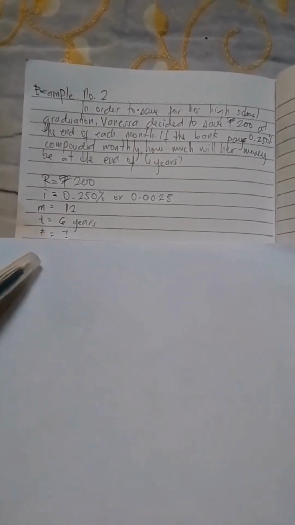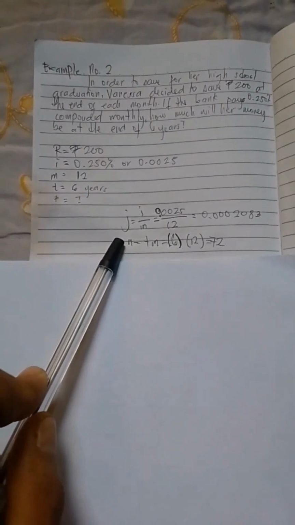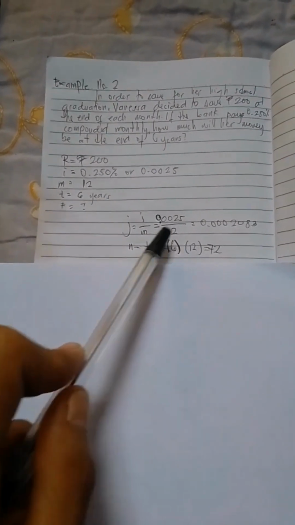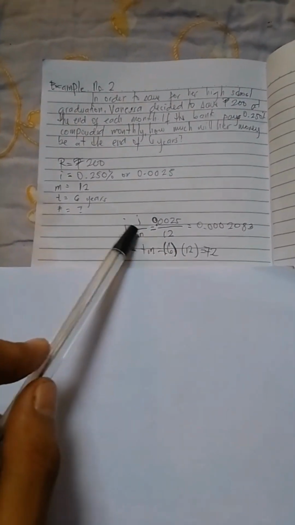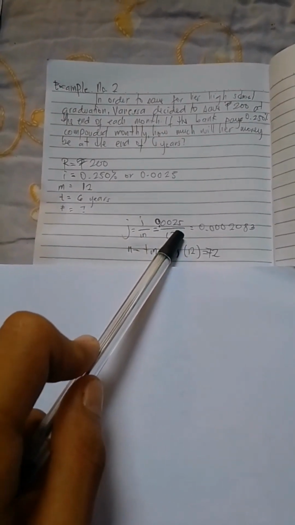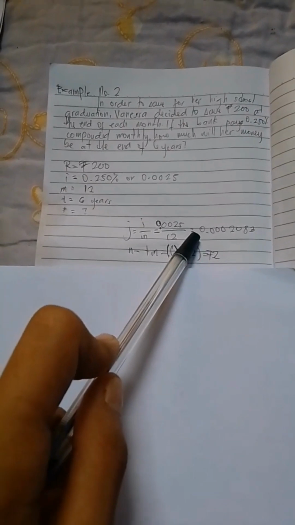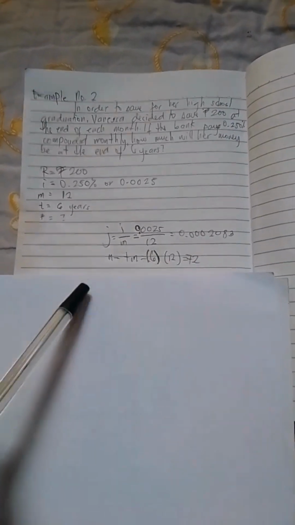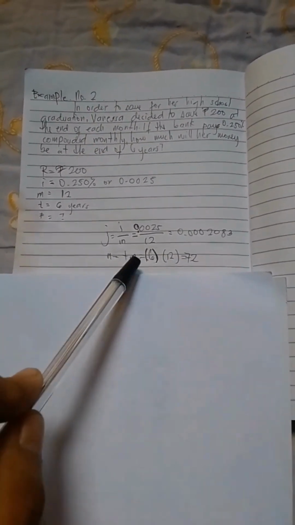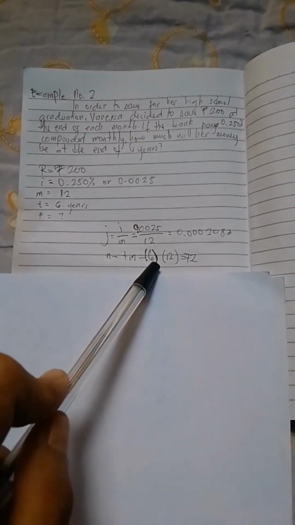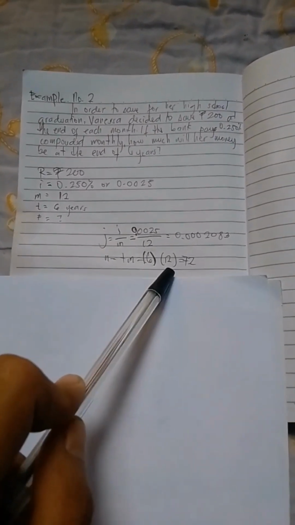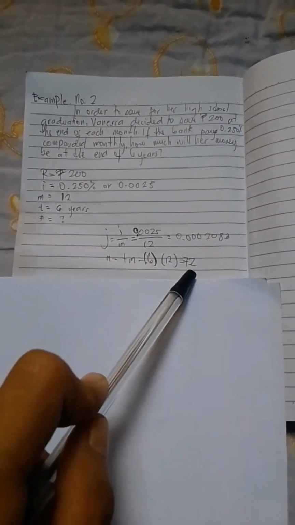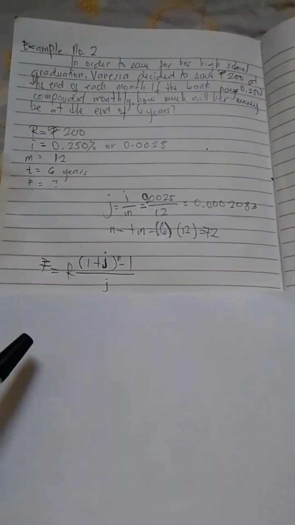So let's find the future value. j is equal to i over m, where i is equal to 0.0025 and m is equal to 12. Let's divide 0.0025 by 12. The result will be 0.000208. n is equal to tm, where t is equal to 6 and m is equal to 12. So let's multiply 6 by 12. The result will be 72.